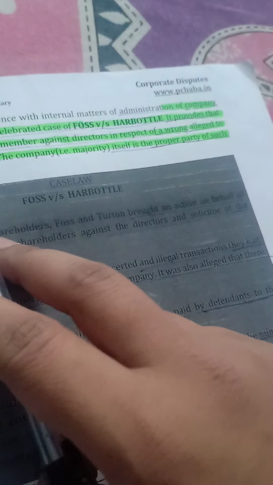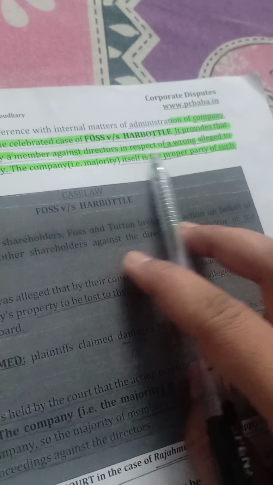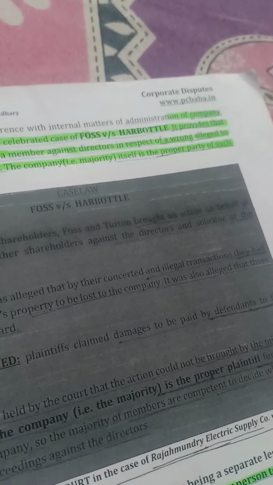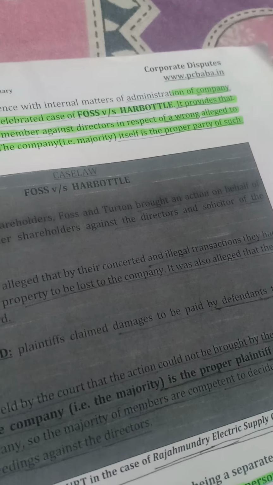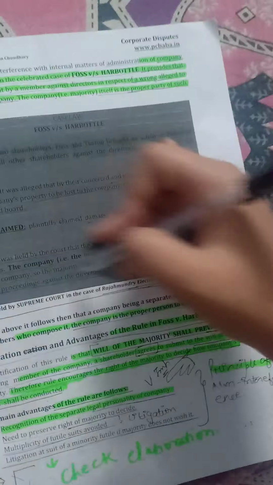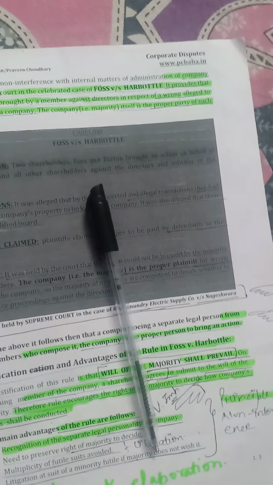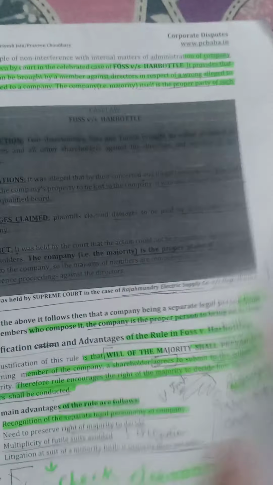It provides that no action can be brought by a member against the directors in respect of a wrong alleged to be committed to the company. The company, that is the majority itself, is the proper party of such an action. Majority is basically the party of that action. Here we discuss the case. That case was filed between Foss versus Harbottle.